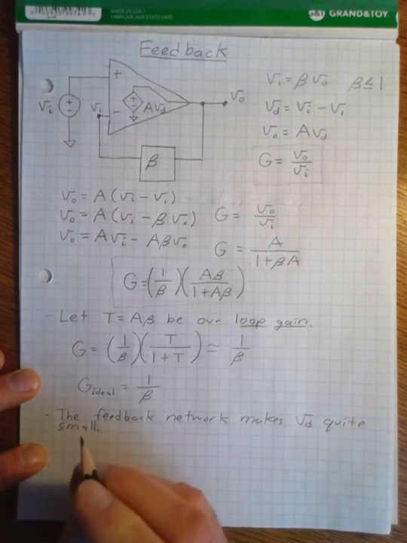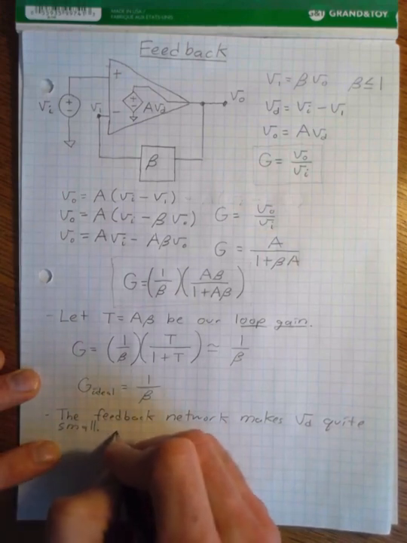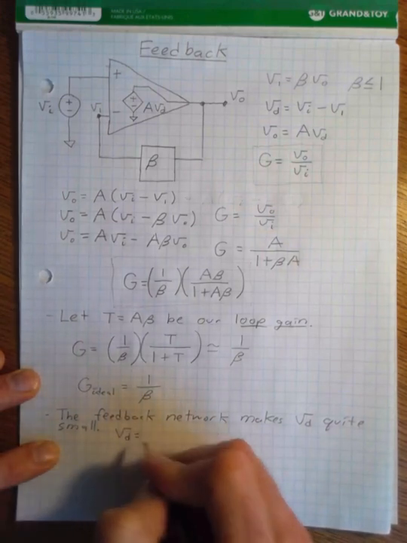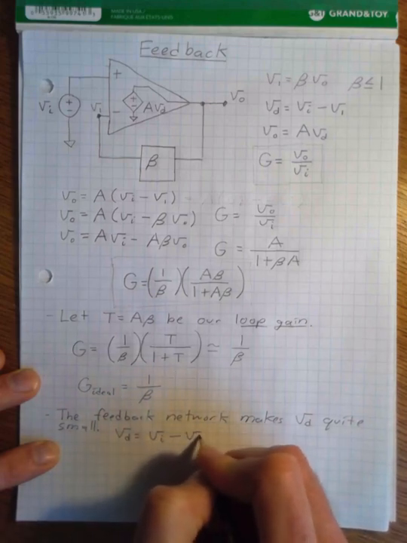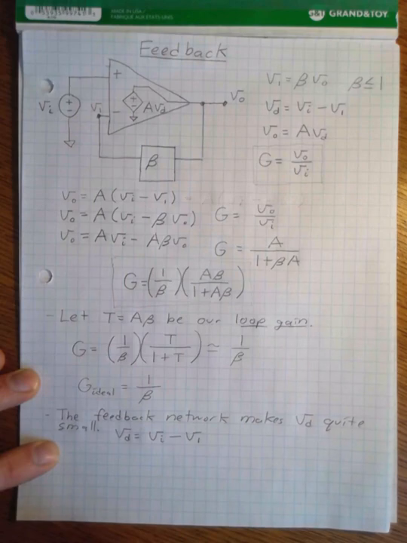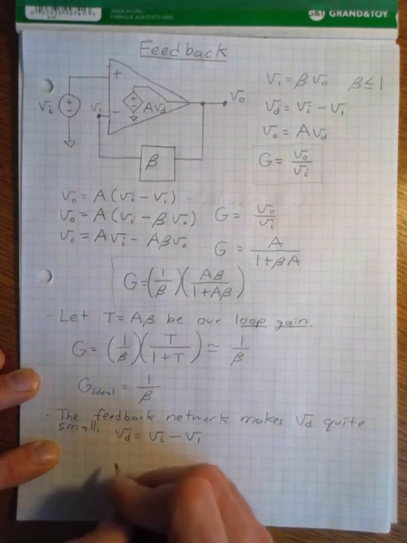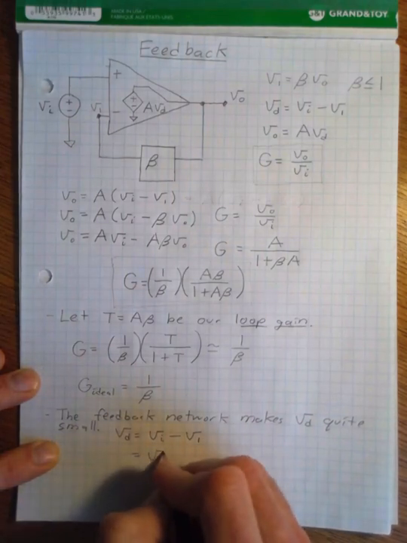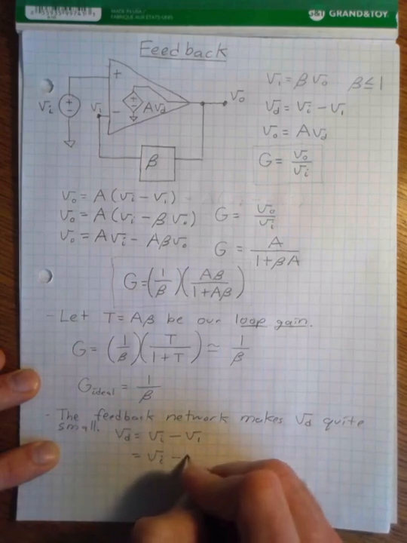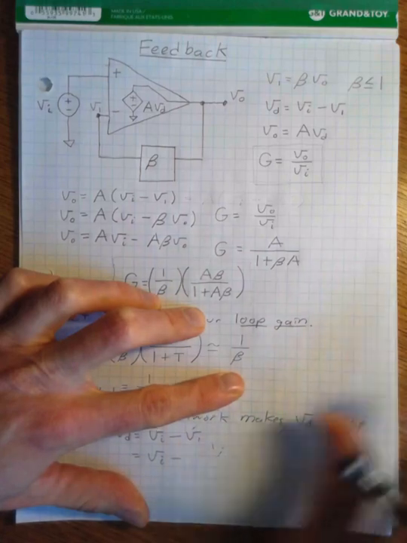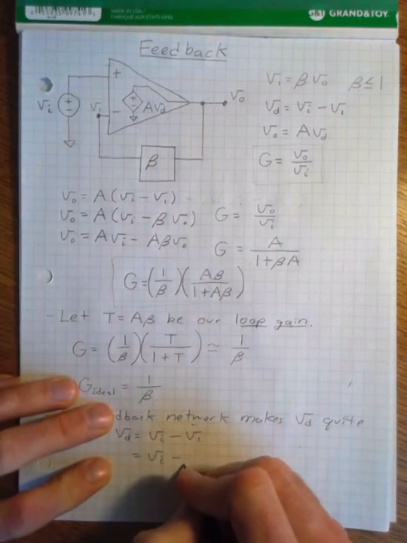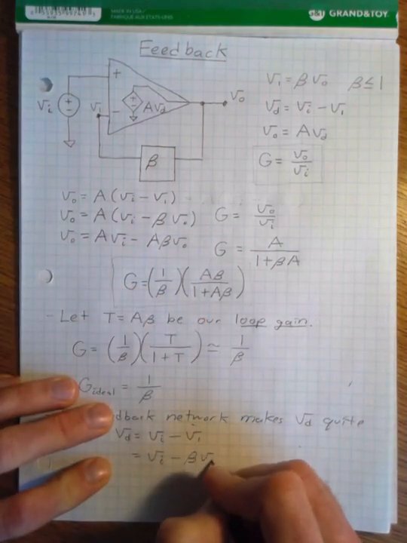And so we know that our differential voltage VD is equal to our input voltage minus the voltage at V1. We know that this is an attenuated version of the output voltage.